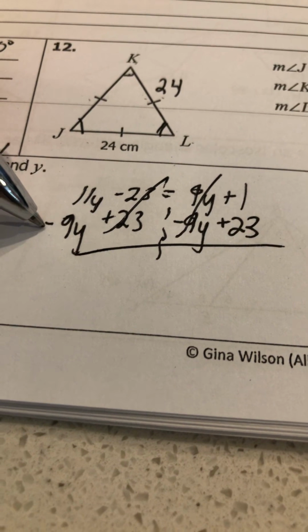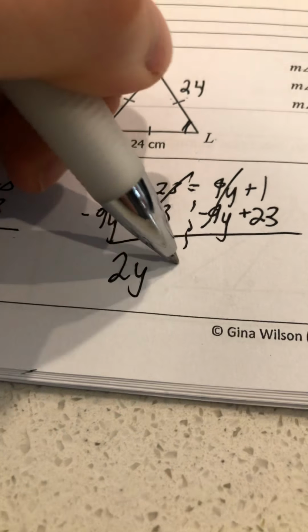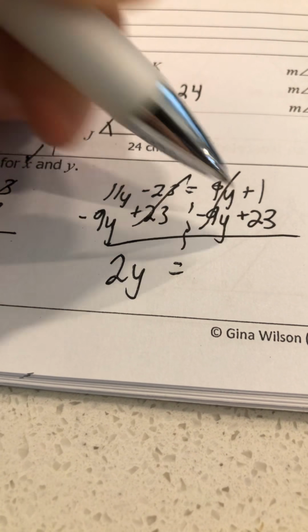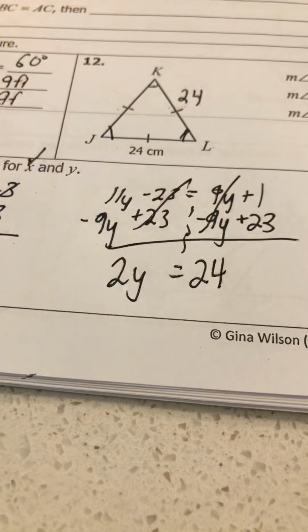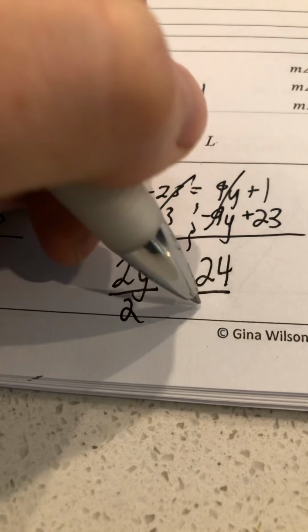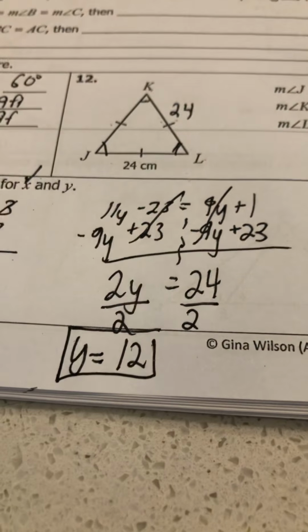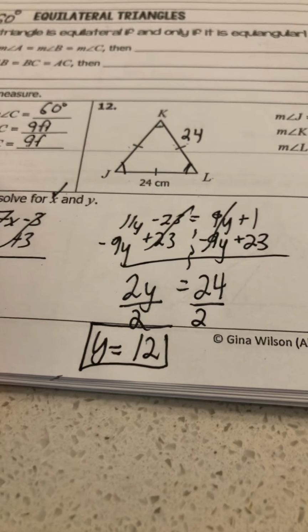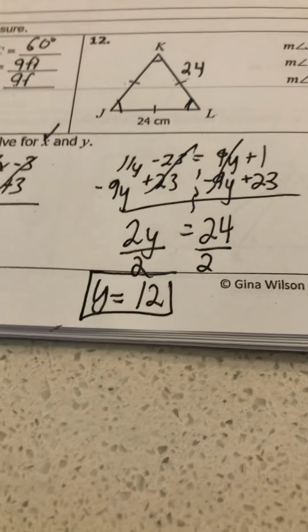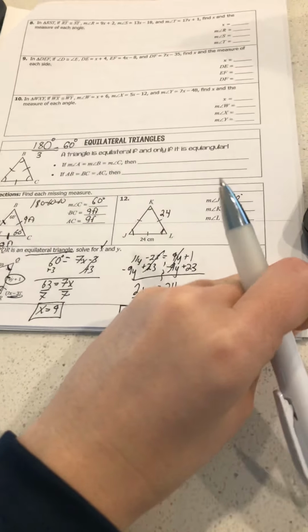11y, take away 9y, leaves us with 2y. 1 plus 23 is 24. So we should divide by 2, and y should equal 12. Okay? Let's do one more example where we're doing angles and one more where we're doing sides. So I'm going to flip the page.